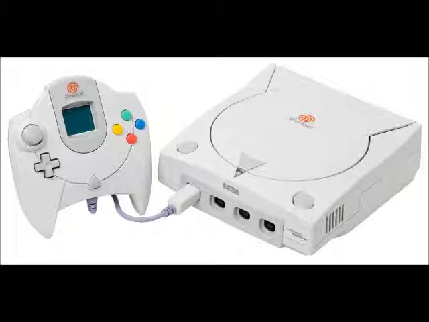So overall, if I was going to rank the Dreamcast, I'd probably give it a perfect 10. The only little gripe I have is the VMU battery, and that's nothing huge, and it doesn't recharge from the Dreamcast.